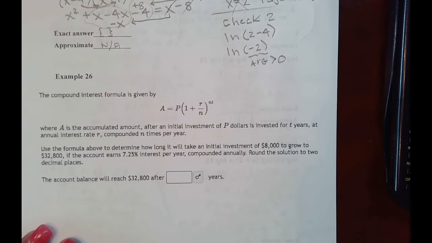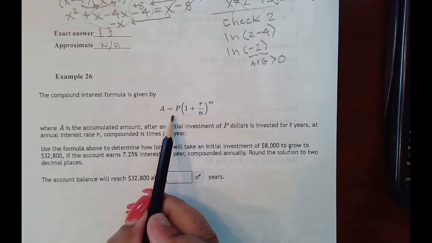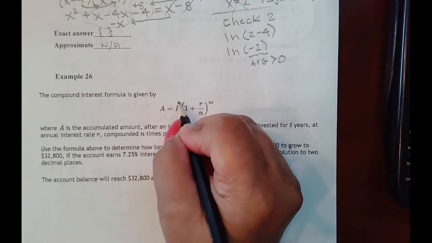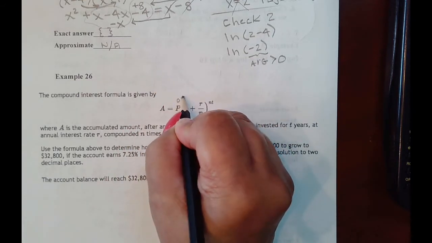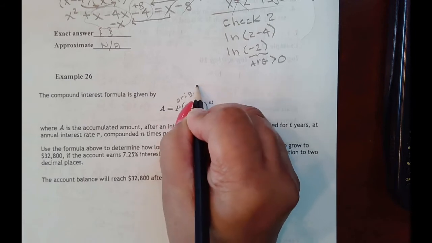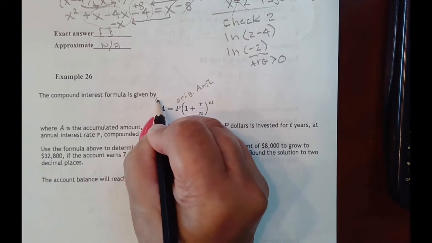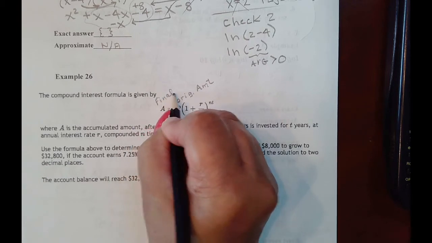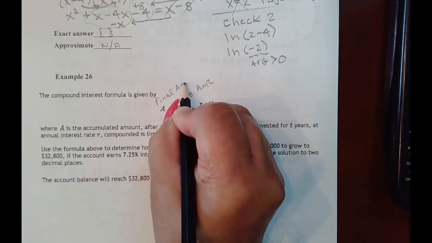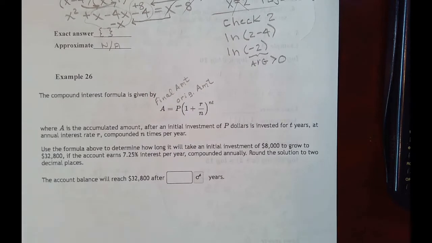All right, compound interest formula. We were introduced to this in the previous section, and we talked about how this P is the original amount. It's called the principal. It stands for the original amount invested in your account, whereas this is the final amount. It's what your money builds into over the years.